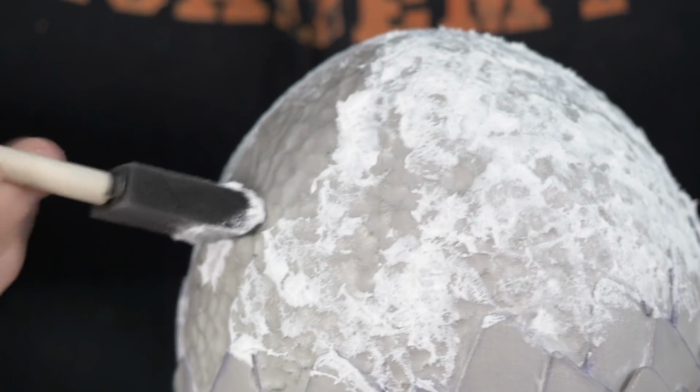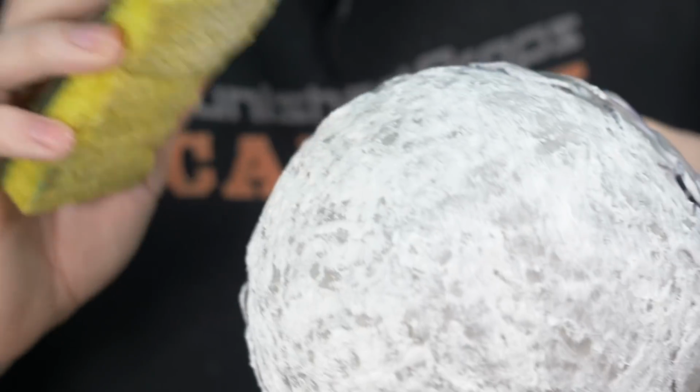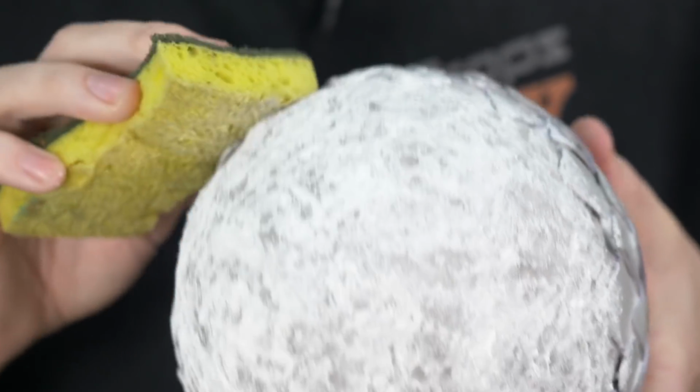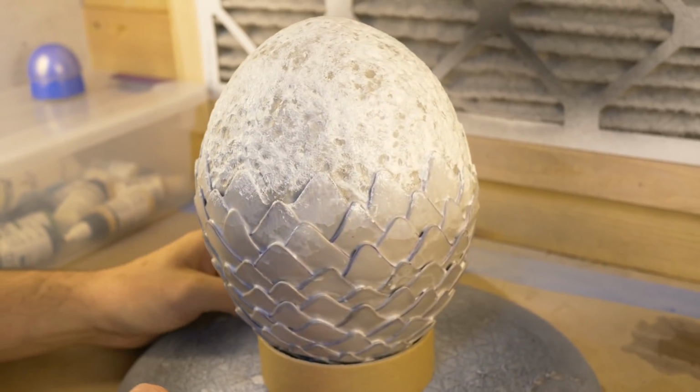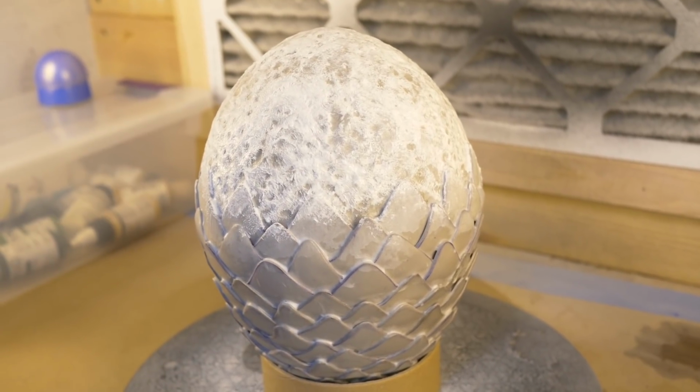Yeah, I think that's pretty good. That looks kind of cool. So I'm just gonna go over the whole thing like that, just add a little bit more texture, and then we can let it dry. That looks all right. I think it'll work for us. I gotta let that dry though. Then we can start painting.